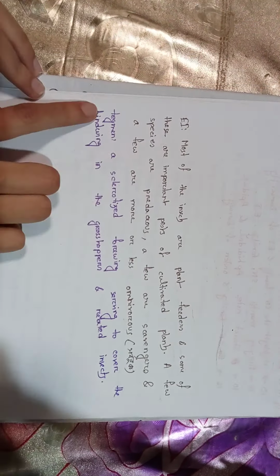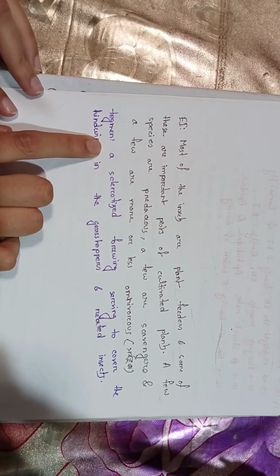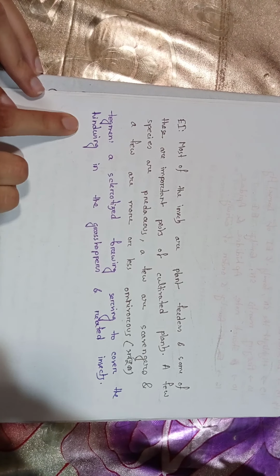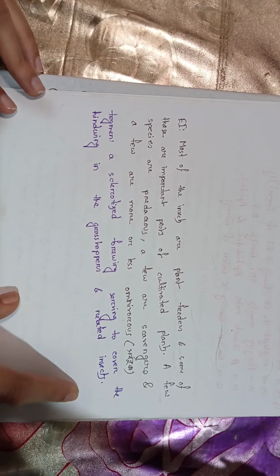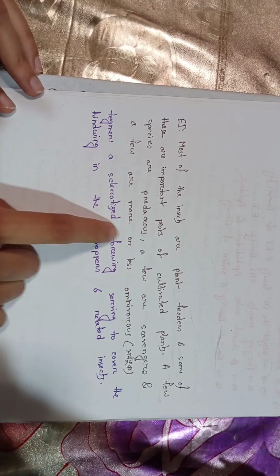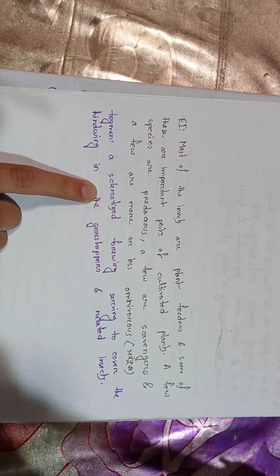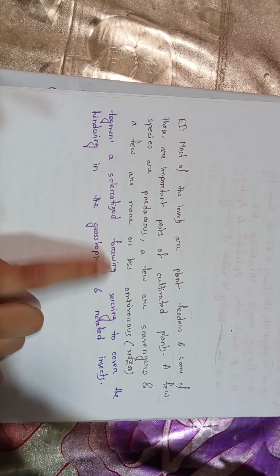Tegmina, we'll find the tegmen. Its singular form is tegmen. A sclerotized forewing serving to cover the hind wing in the grasshopper and the related insect. That means it is sclerotized. That means it is thickened. And the forewing is thickened and it is covering the hind wing in the grasshopper and many related insects. Whenever we find this sort of insect, we refer that the forewings are called the tegmen or tegmina.